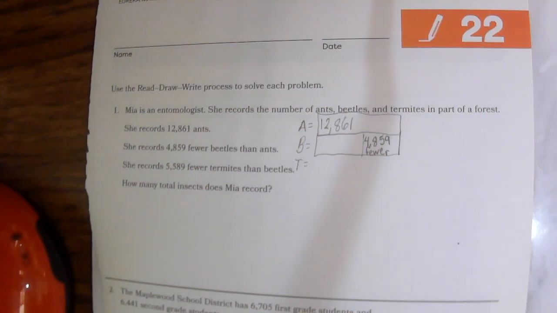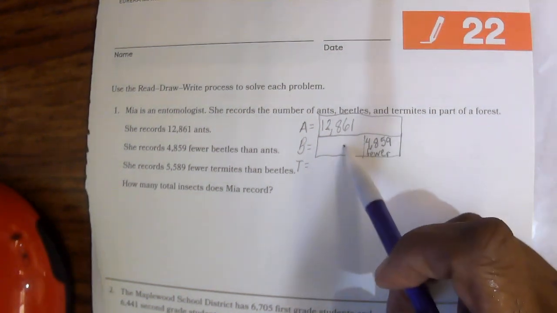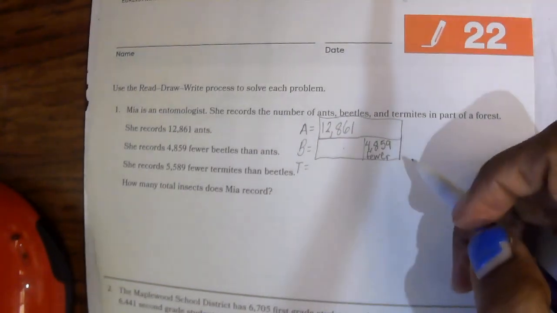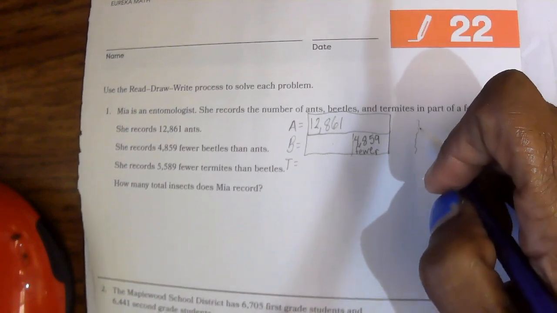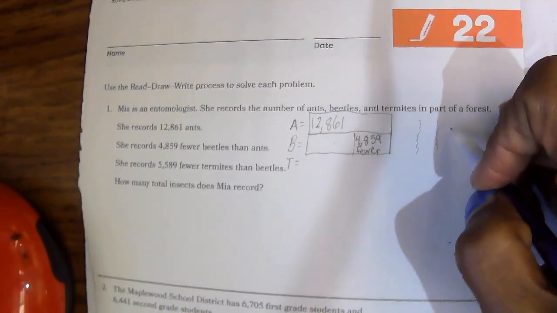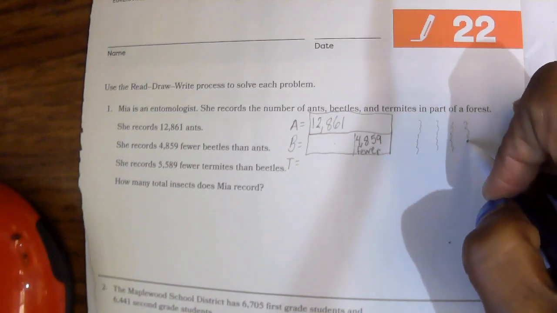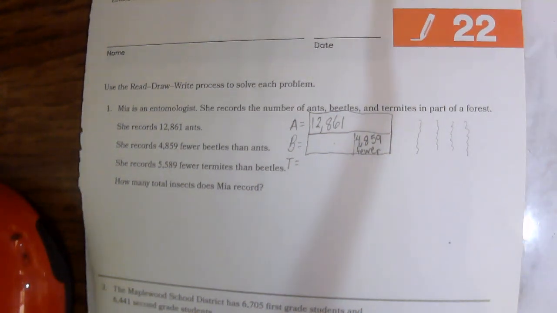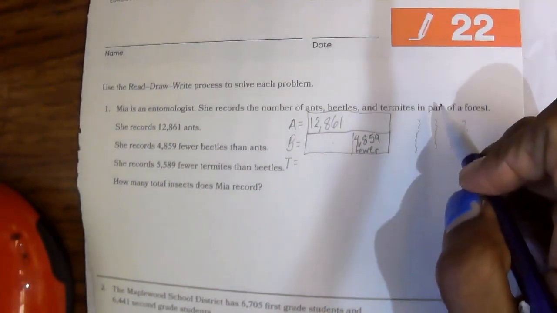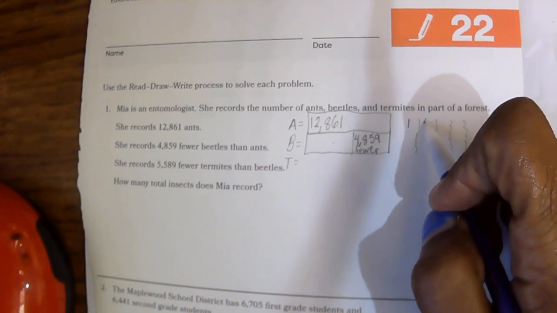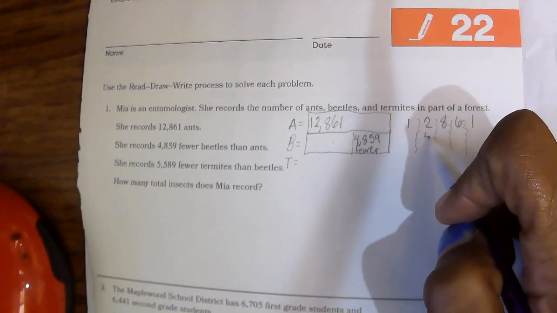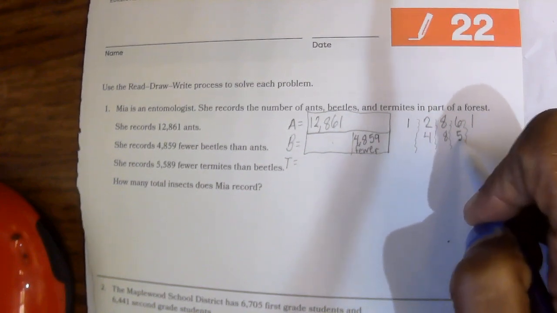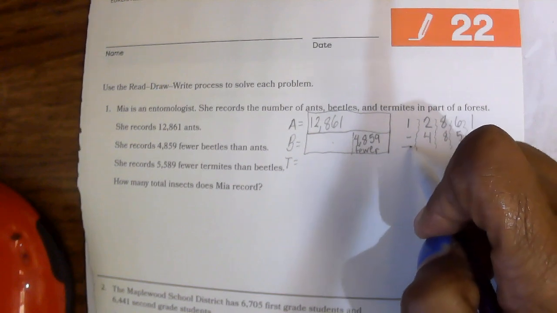Okay, so now let's figure out right now what the beetles are. Since it is 4,859 fewer, I'm going to subtract those to see how many we have. So I'm going to do my 4 lines. I do these wiggling lines to make sure that I keep my column straight, nice and neat. So 1, 2, 8, 6, 1. And then I'm going to subtract the 4,859 from that. Let's see what I get.